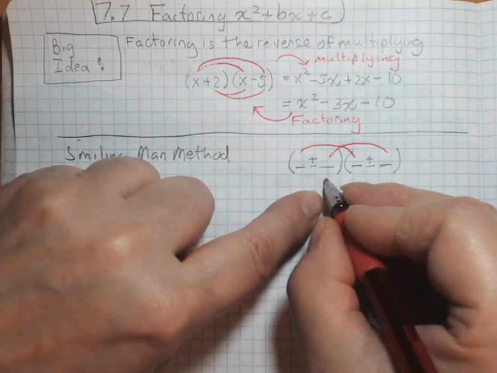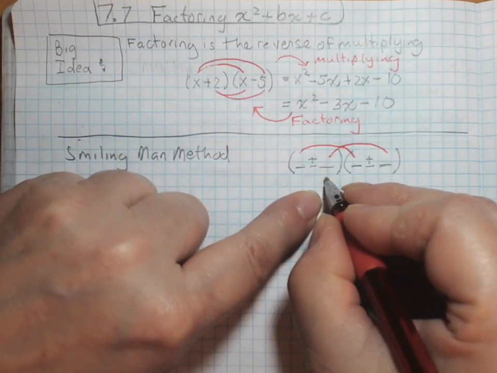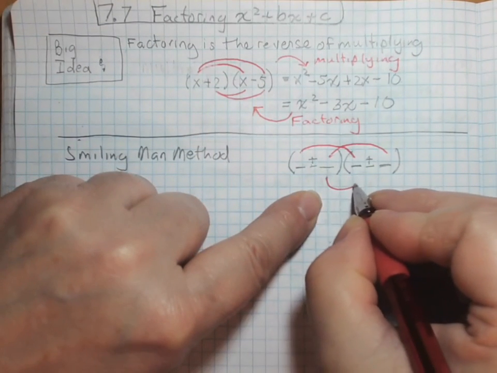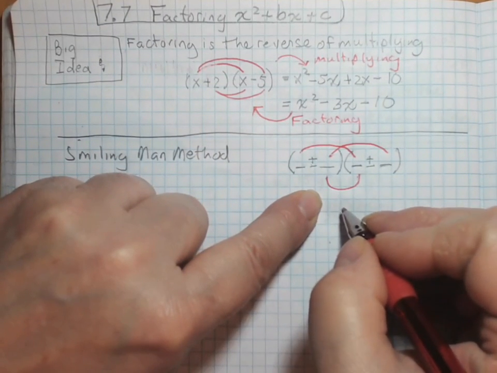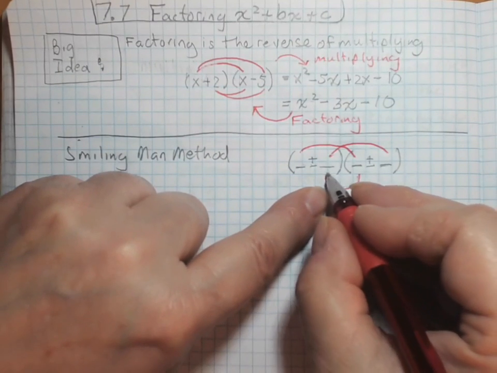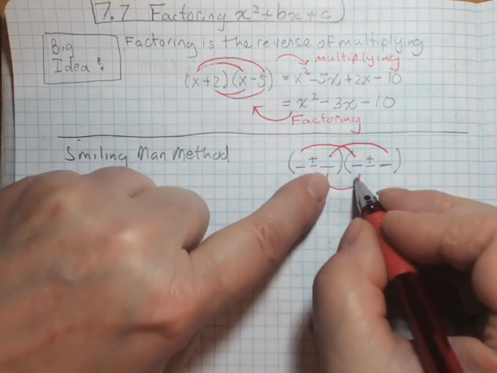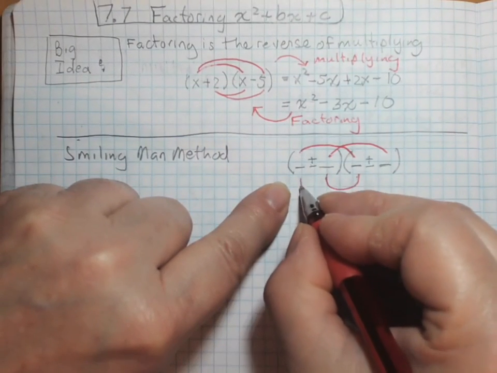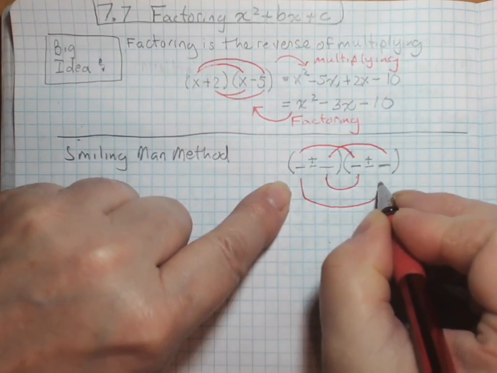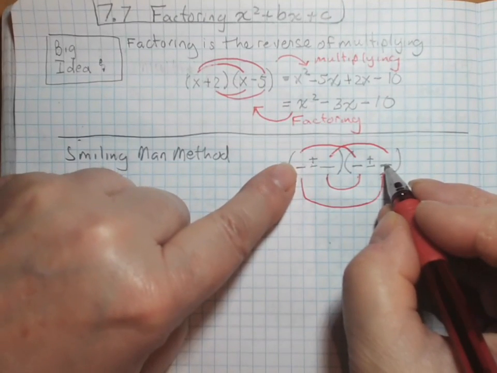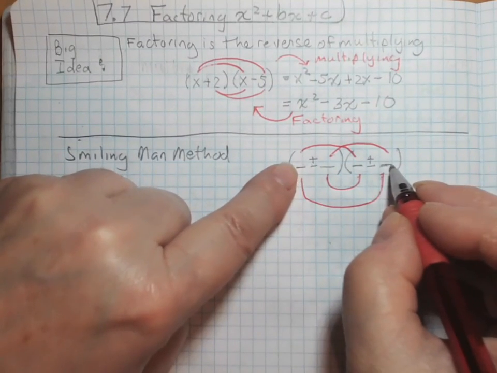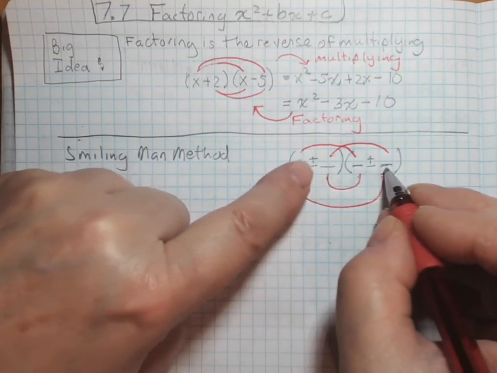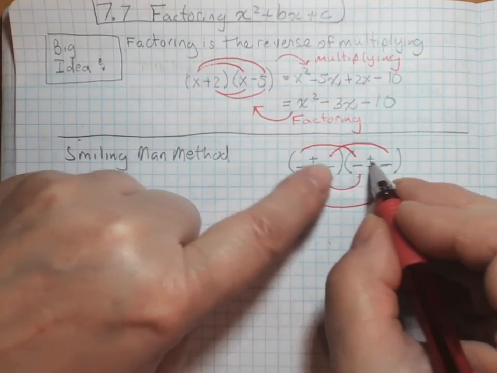And then the last 2 multiplications are the inner terms, so I'll put those on the bottom. That's my smile for my smiling man, multiplying these 2 positions together. And then finally, my chin of my smiling man, it's a multiplication of these outer terms. So the inner terms, the outer terms, the first terms, and the last terms.